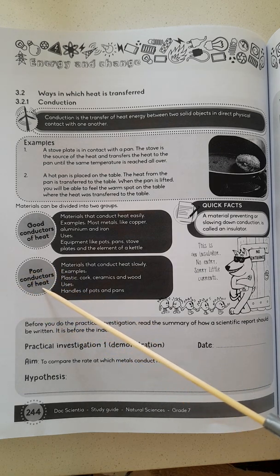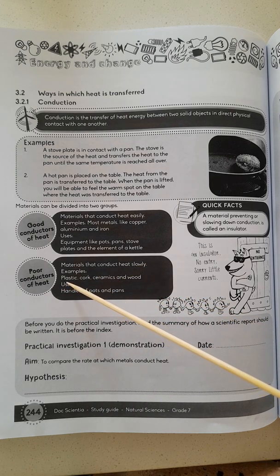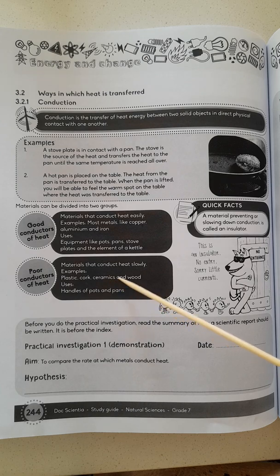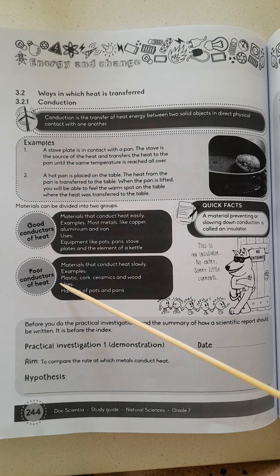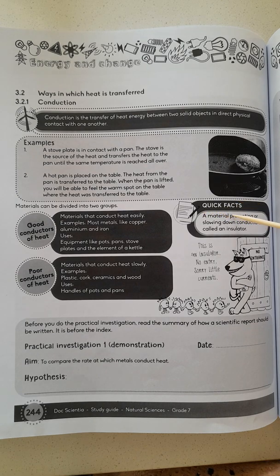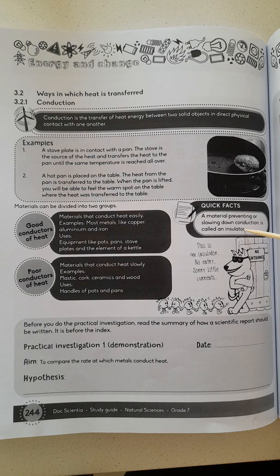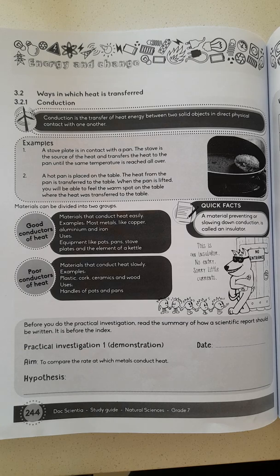And we have poor conductors of heat, which are materials that conduct heat slowly, for example plastic, cork, ceramics, and wood. Those materials can be used for handles of pots and pans. As a quick fact, they say a material preventing or slowing down conduction is called an insulator. Let's go through it again: a material preventing or slowing down conduction is called an insulator.